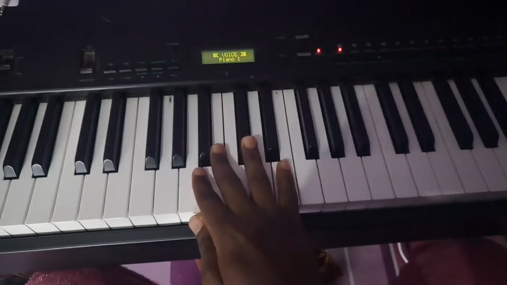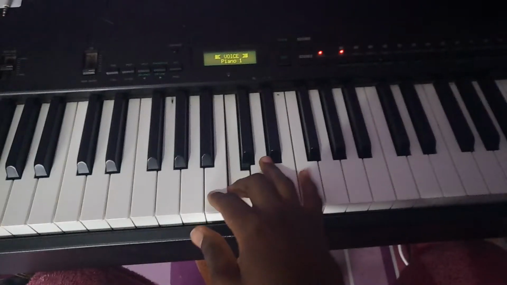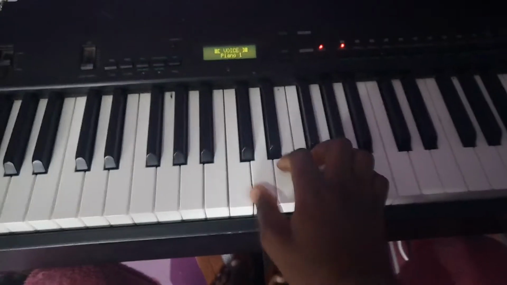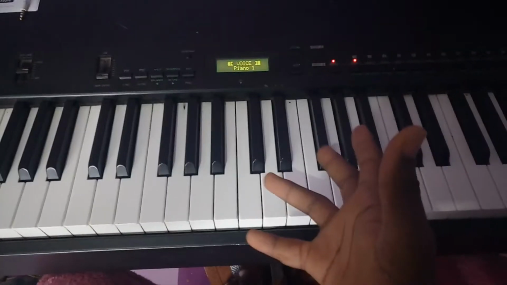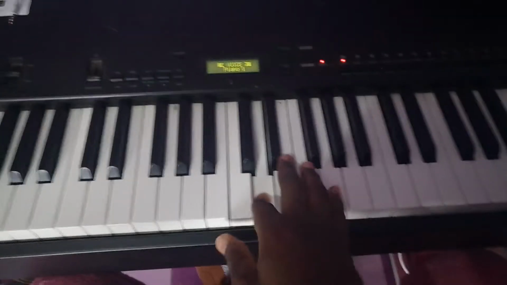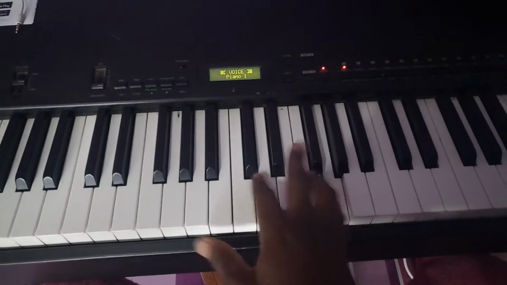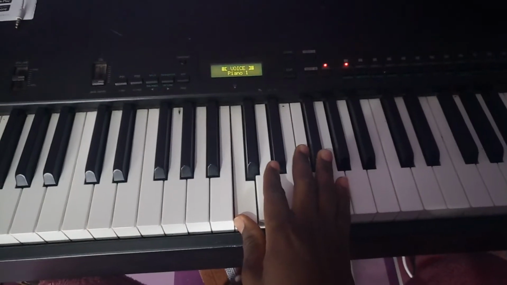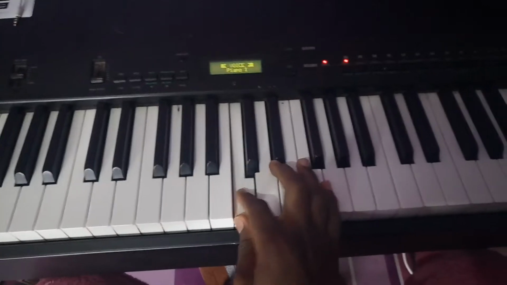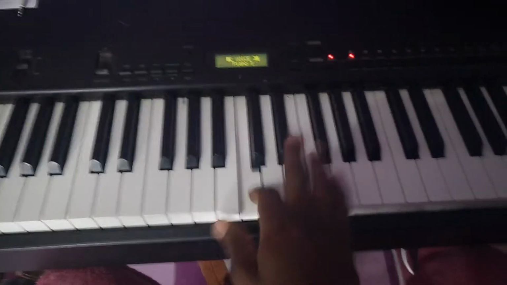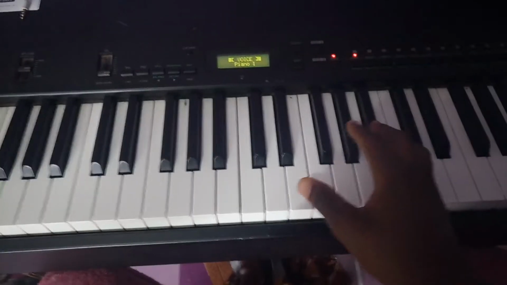So you have 1, 2, 5, 1, so kind of a continuous 2, 5, 1, right? So I always say a secondary dominant is a continuous 2, 5, 1, which means this is the key of C to dominant, secondary dominant to 1. So 2, 5, 1, then another secondary dominant of this back to this, so another 2, 5, 1. So it's just a continuous 2, 5, 1.